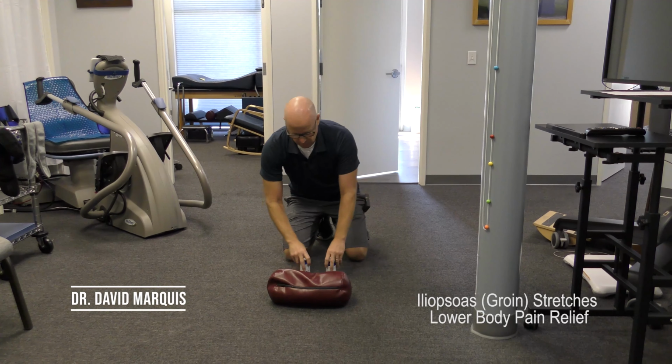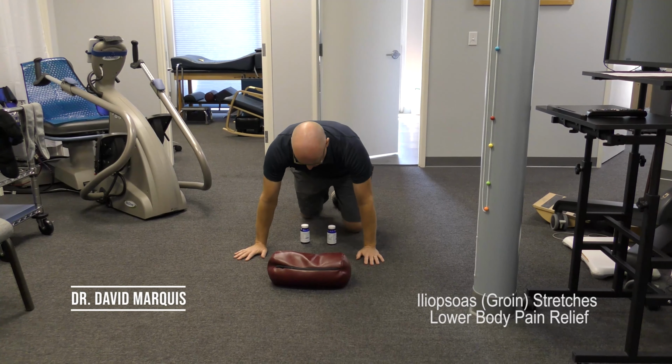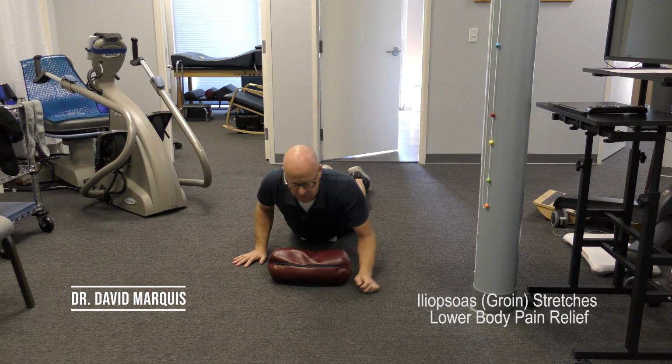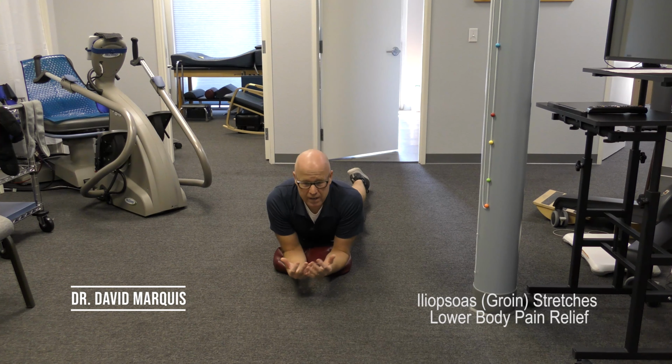I'll put the pillow out in front of me. I'm going to pull these back a little bit, and I'm just going to drop my abdomen down right over those 2 bottles. Right now my body weight is allowing those 2 bottles to press right into that region where the psoas is, and I'm just working to relax my tummy.